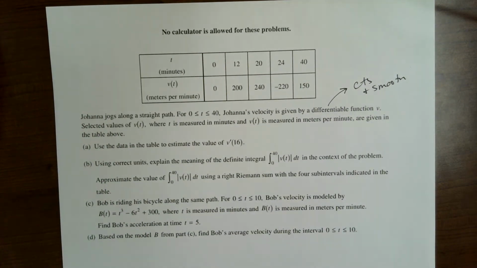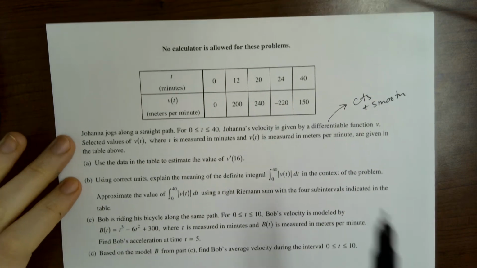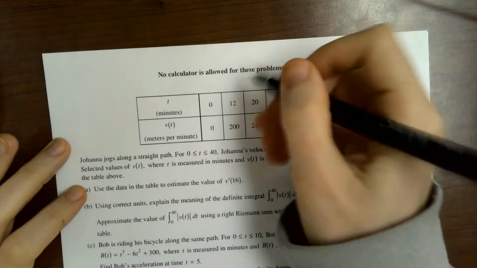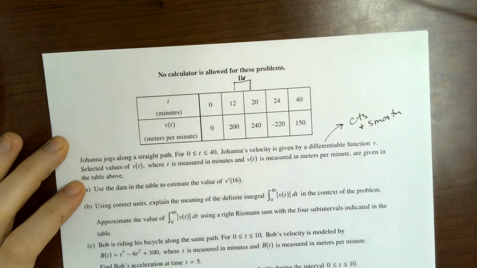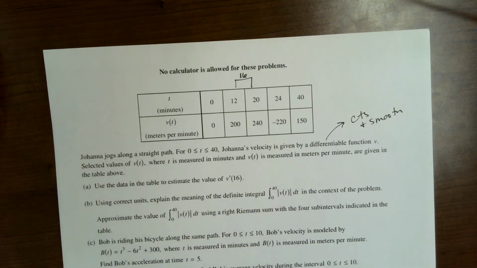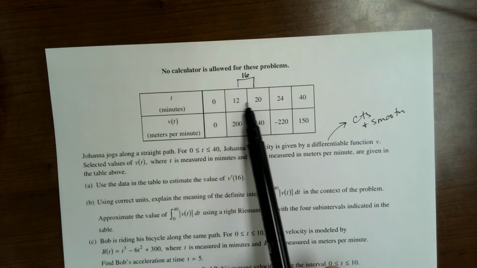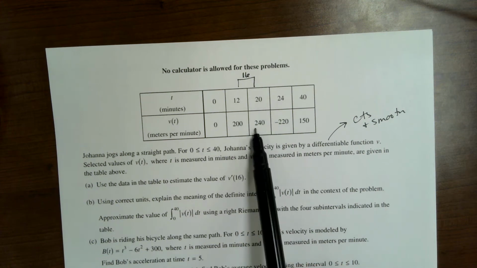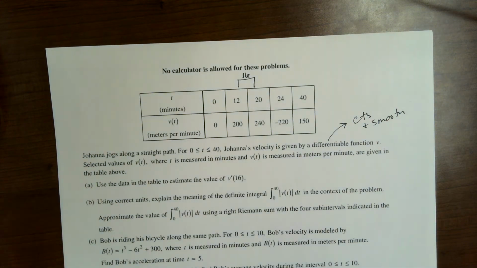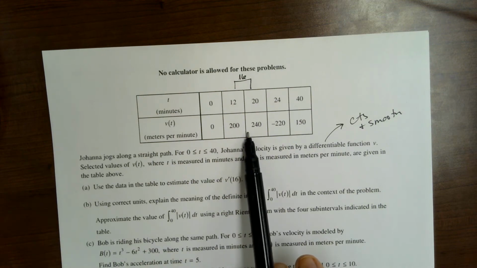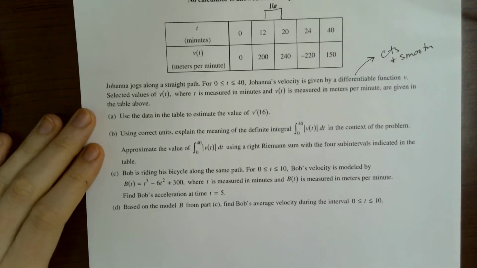So part A, use the data in the table to estimate the value of v prime of 16. Okay, so 16 is not in the table, but it is between 12 and 20. So v prime of 16, that's the rate of change of the velocity. So the rate of change of the rate of change. So that's acceleration. And so to estimate the derivative from a table, you're going to use just the average rate of change over the interval.